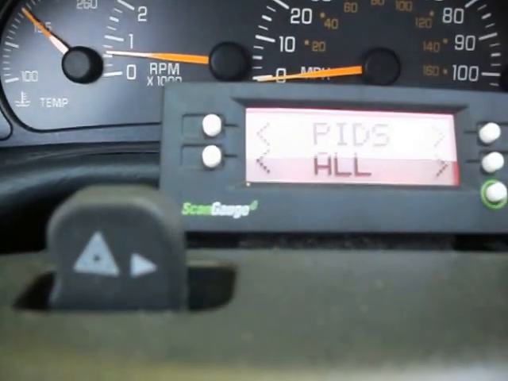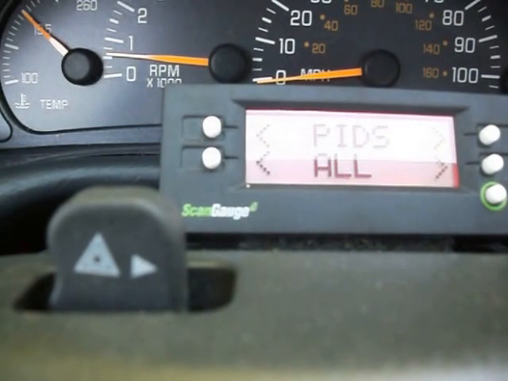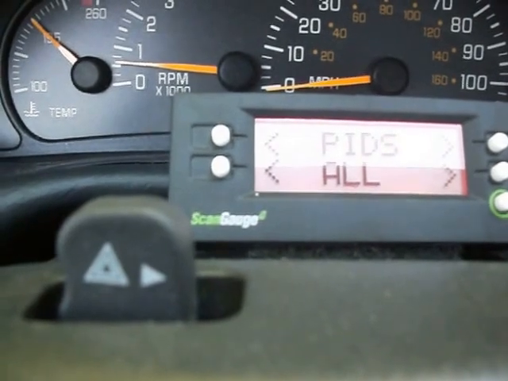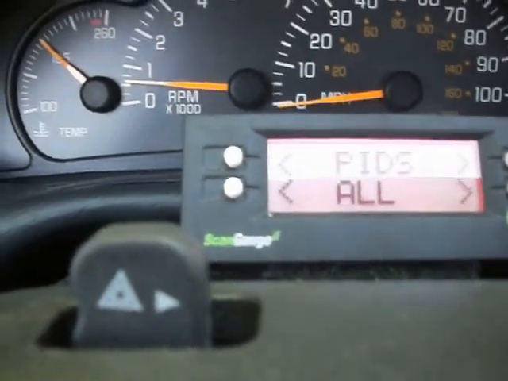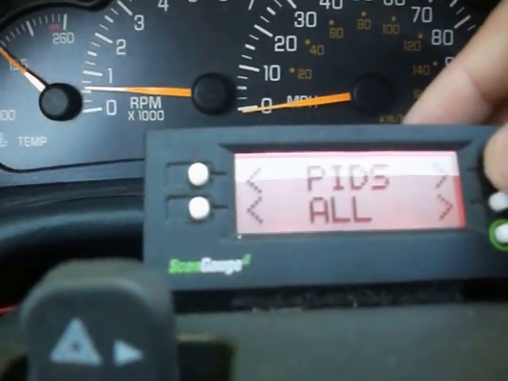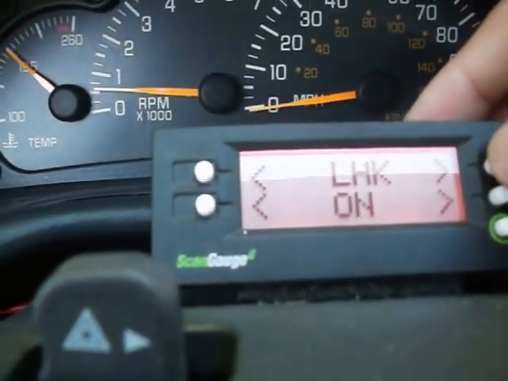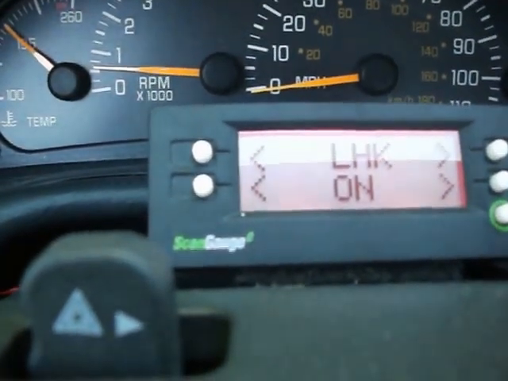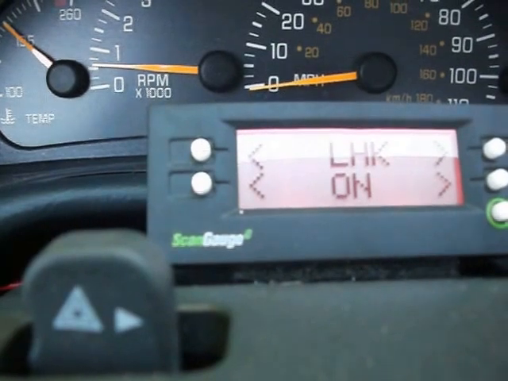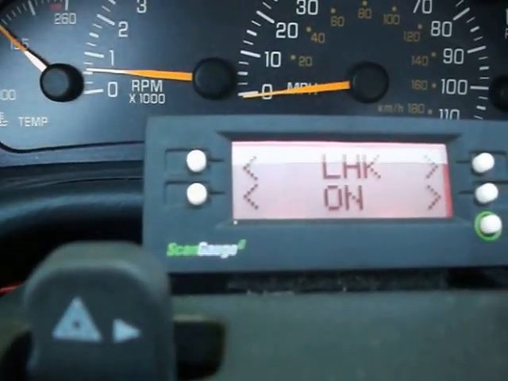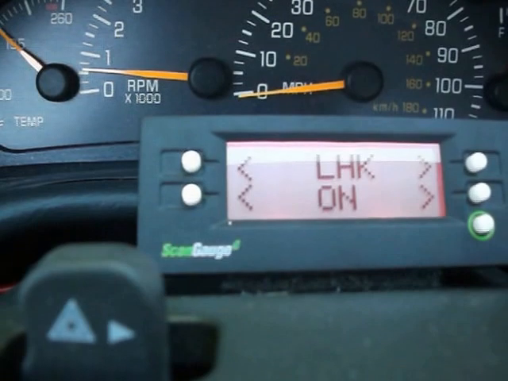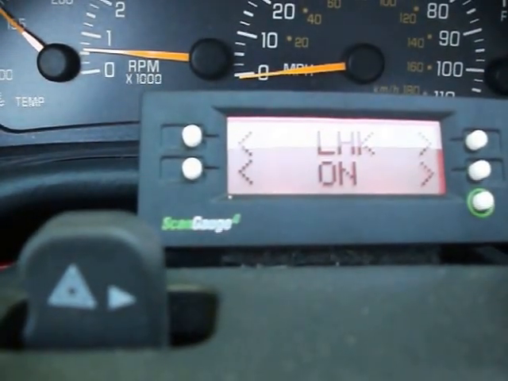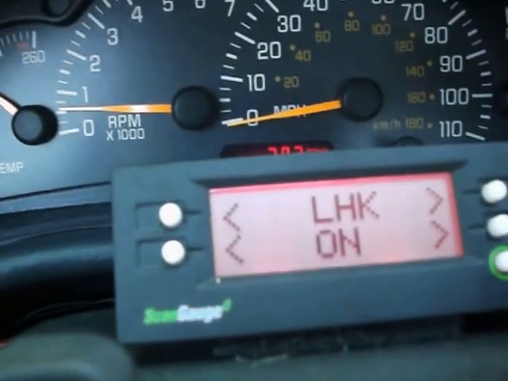And PIDs, what's that mean? I don't really understand that, but it's not something you'll need. Liters. LHK is liters per 100 kilometers.